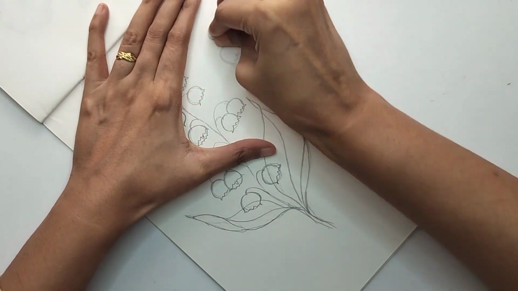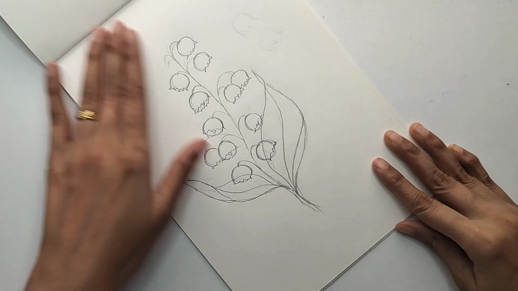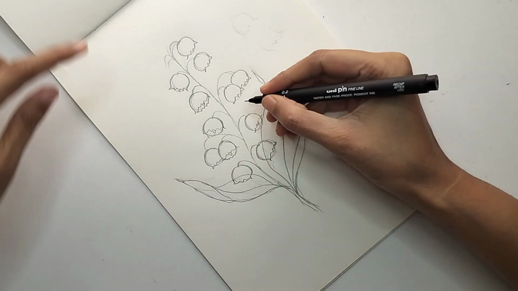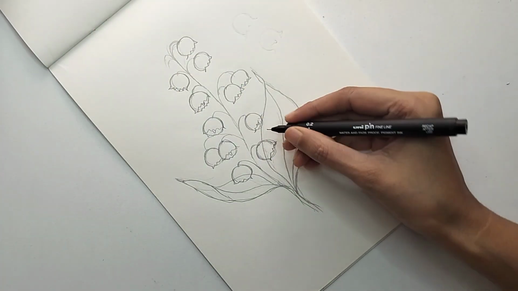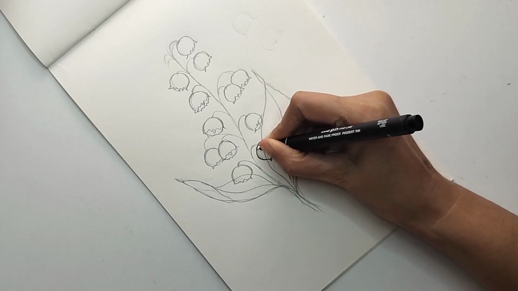This is the basic composition that we have done. We are done with the drawing part. We are going to do a little bit of shading and detailing into it later on, but let's trace everything quickly with the help of a pen.